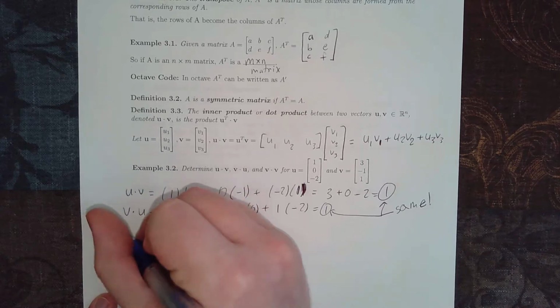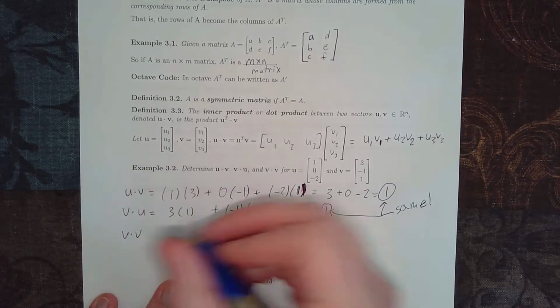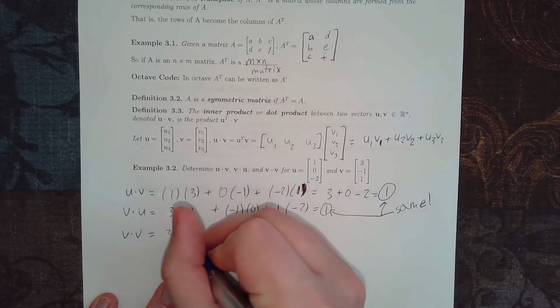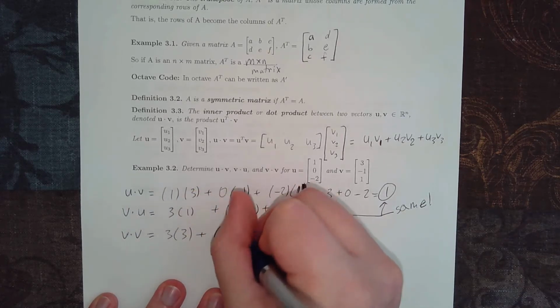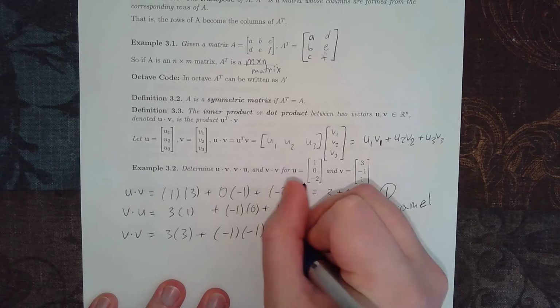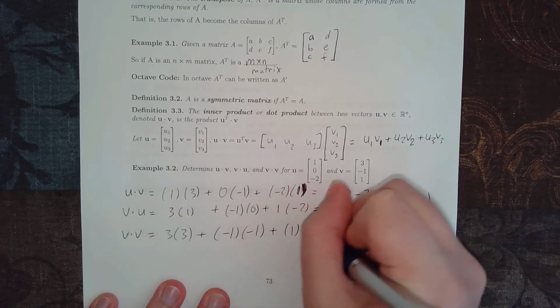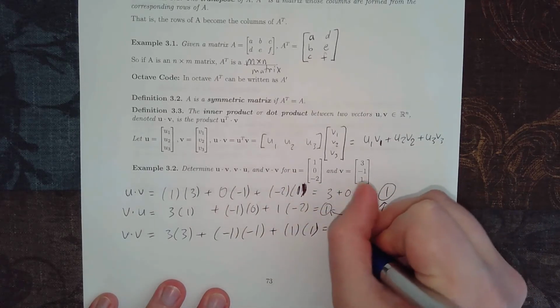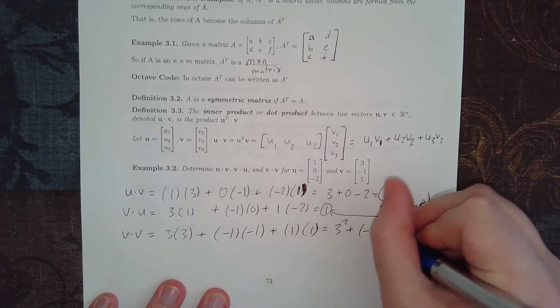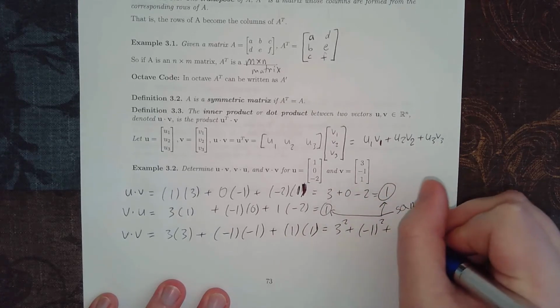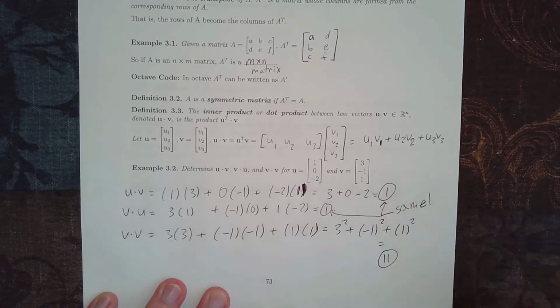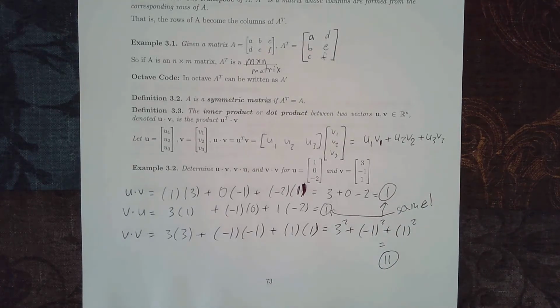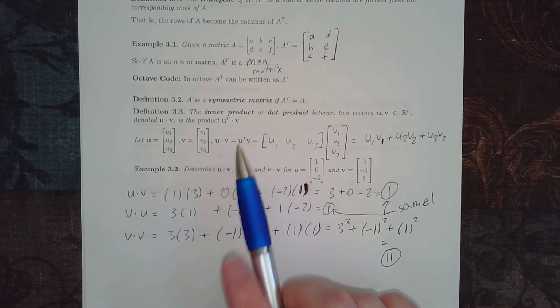And then last, if we're taking v dotted with itself, we'll take 3 times 3 plus negative 1 times negative 1 plus 1 times 1. What you might notice is that this is 3 squared plus negative 1 squared plus 1 squared, and this gives us 11. So there's a couple examples of the dot product.